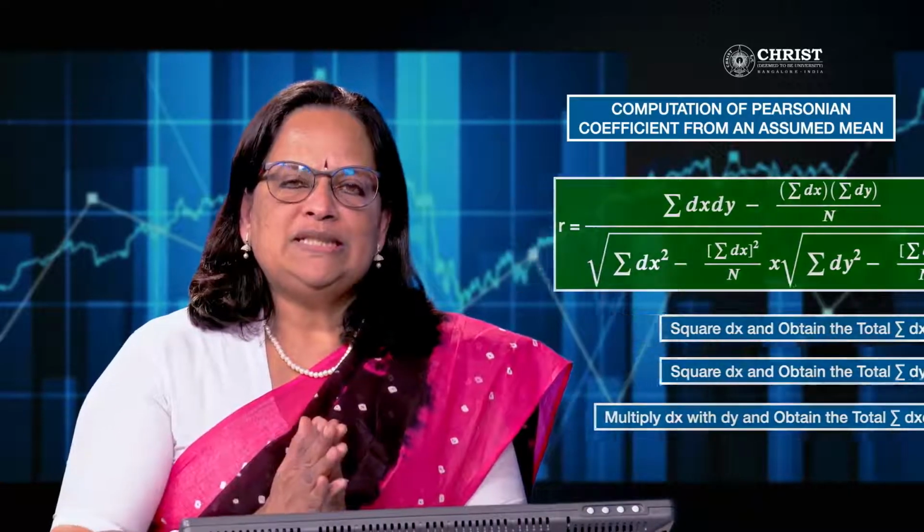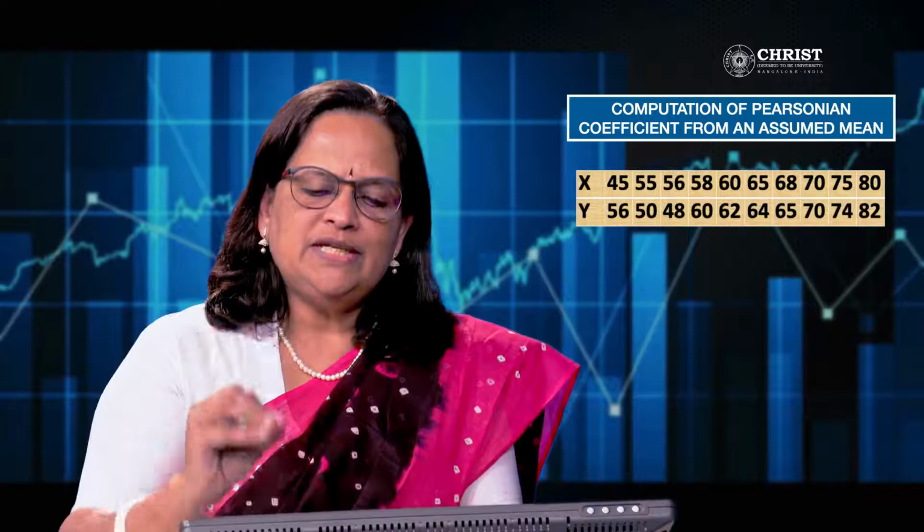Now the first problem we'll see. Compute Karl Pearson's coefficient of correlation using assumed mean of x and y series. Values of x: 45, 55, 56, 58, 60, 65, 68, 70, 75 and 80. Values of y: 56, 50, 48, 60, 62, 64, 65, 70, 74 and 82. Deviations of x series are taken from 65 and deviations for y series are taken from 66.